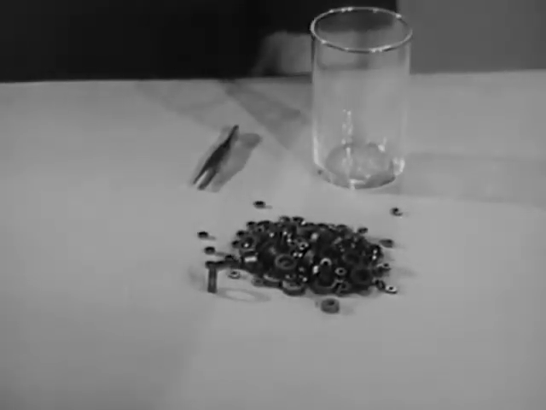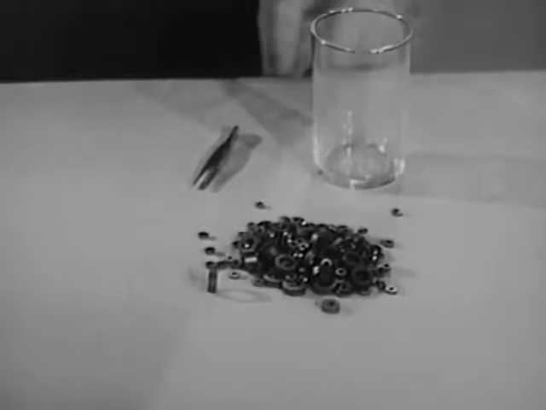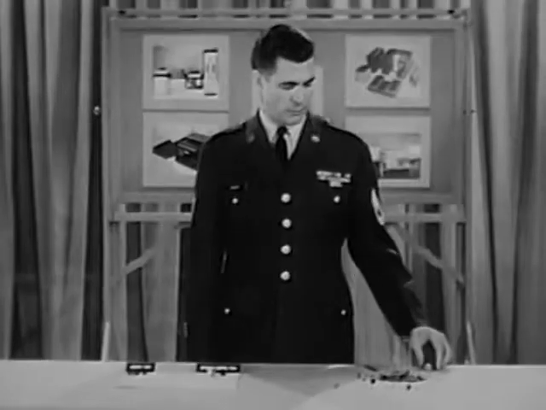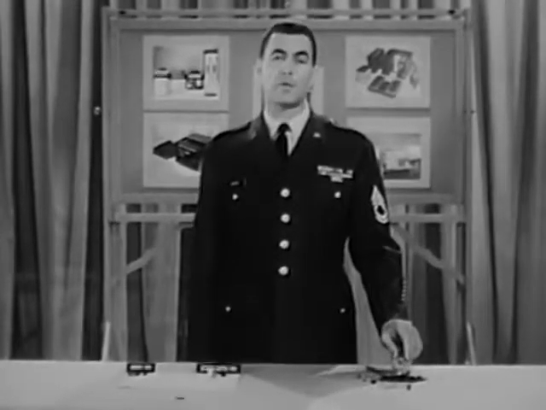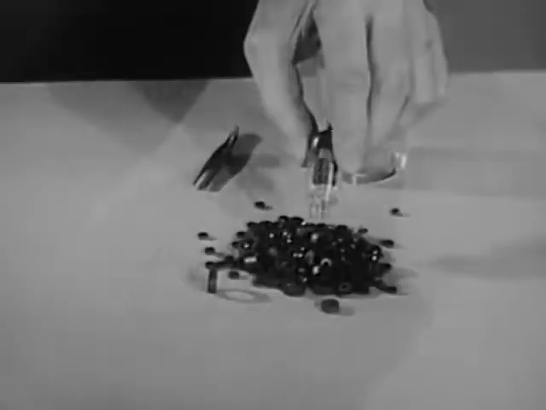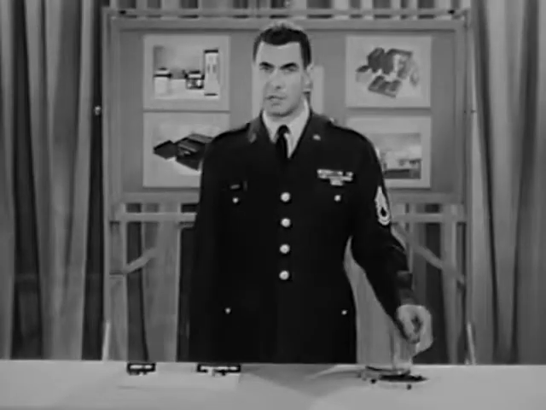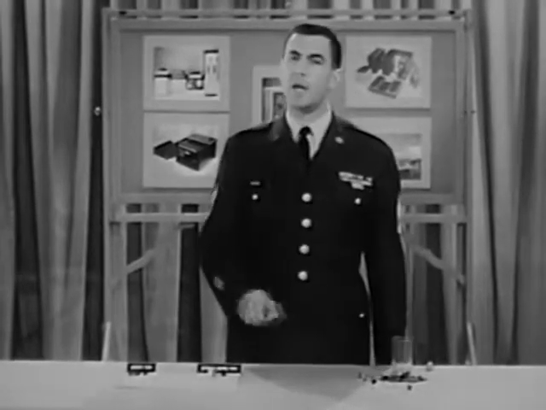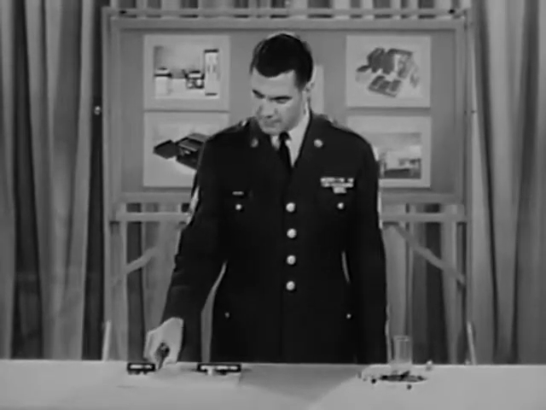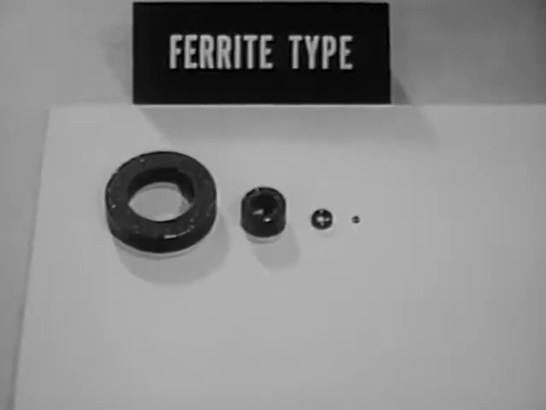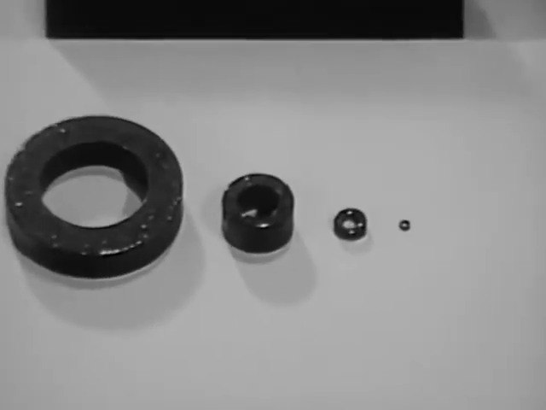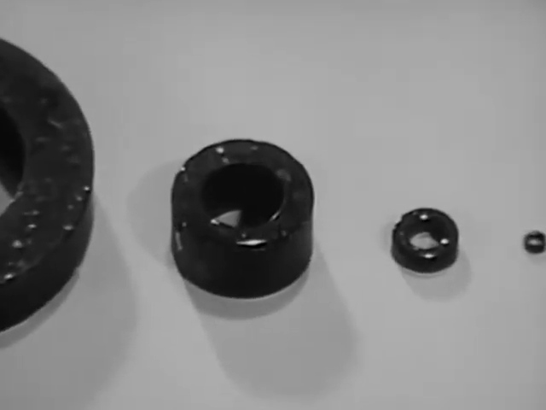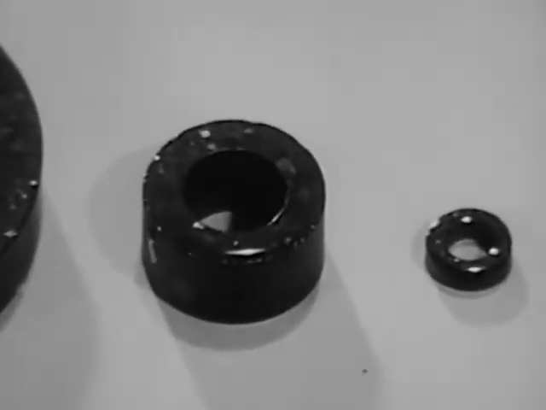They are tiny rings of nickel alloy or other magnetic materials. They have replaced vacuum tubes for many important functions in data processing systems. Cores come in a variety of sizes and in two basic types. The ferrite type of core is molded from compounds that magnetize easily and is used to provide data processing systems with their memories.